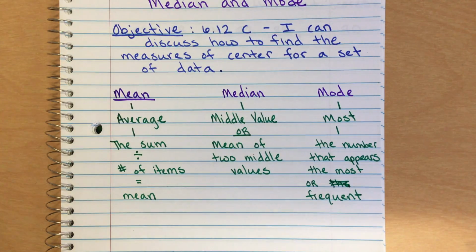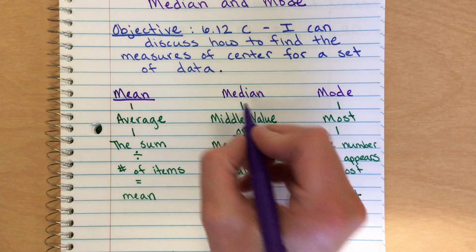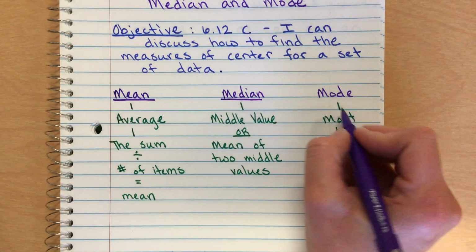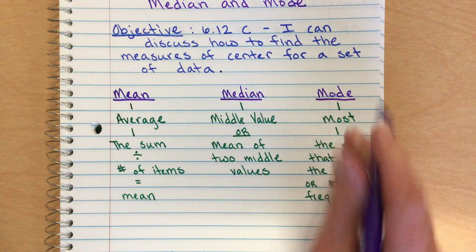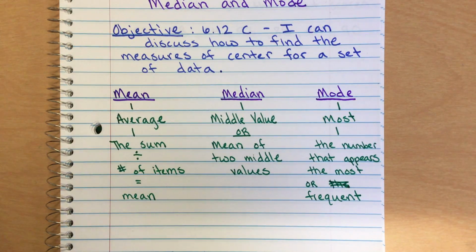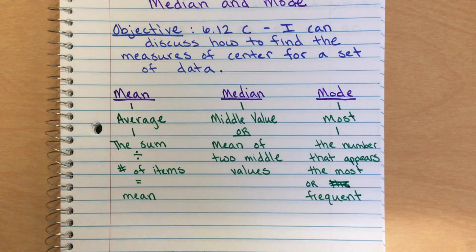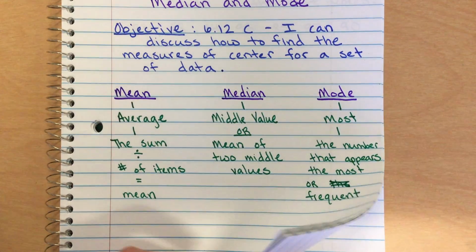Okay, so when we're talking about measures of center, these are the three things that we're talking about: mean, median, and mode. Okay, and they are called the measures of center because they describe the center of a set of data. Okay, let's look at some examples.